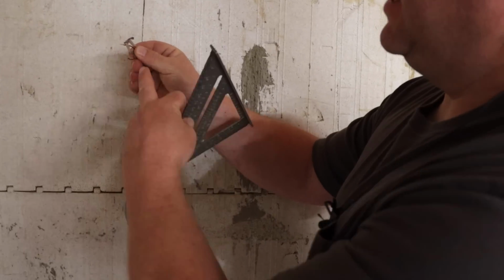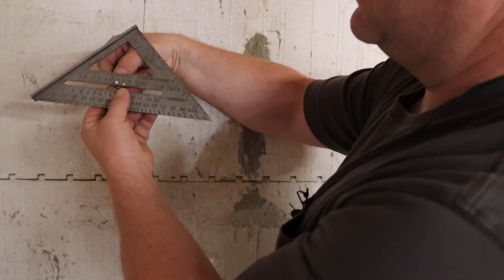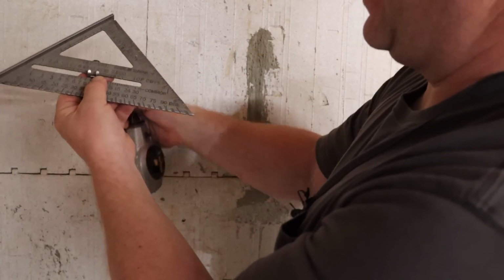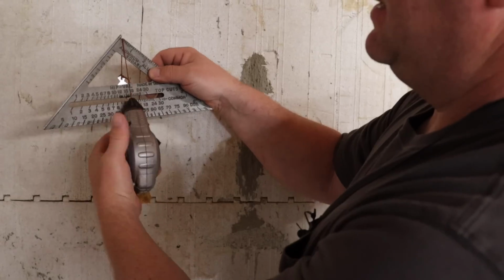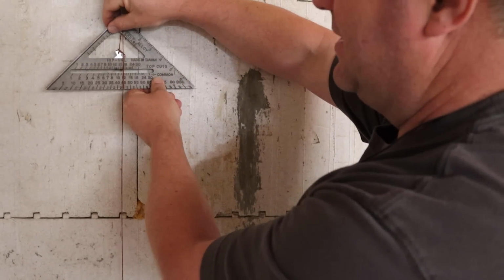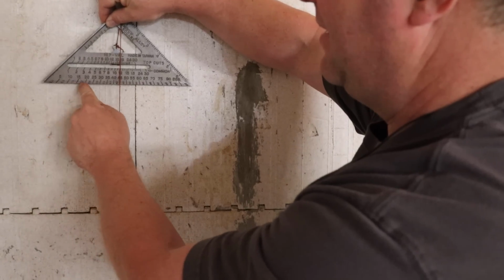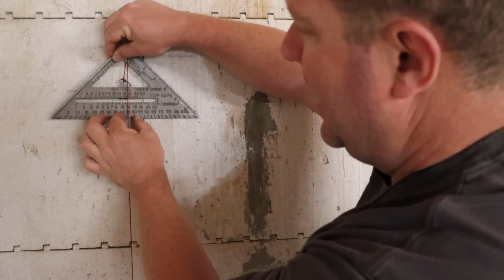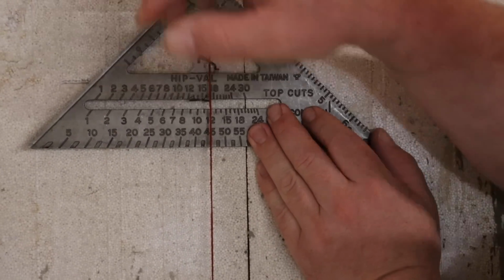So what I'm going to do is take the hook from my chalk box, and I'm going to hook it underneath this small cliff on the square, and I'm going to run my line up through the notch in the pivot. And now we can just drop our chalk box down. Now what we can do is look at the very small degree measurements on the bottom of the speed square, and we can line the string up with 45 degrees. Once we're there, we can make our mark.